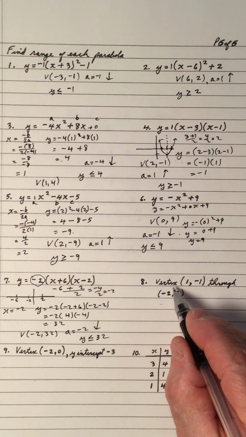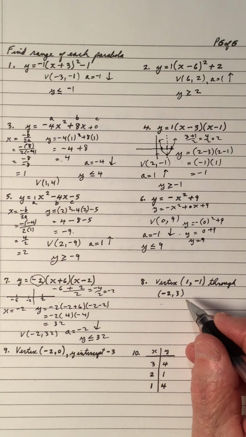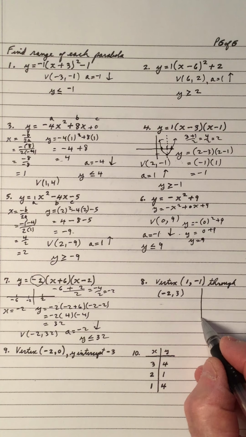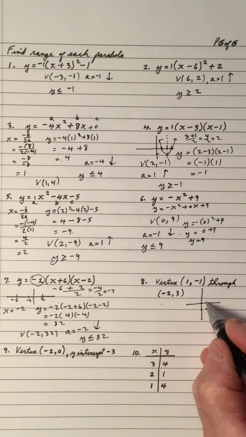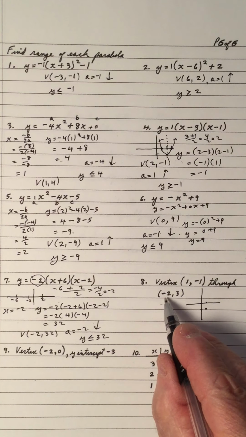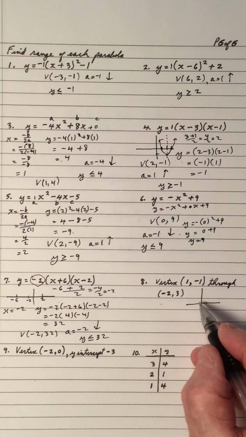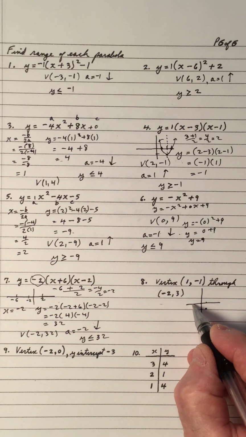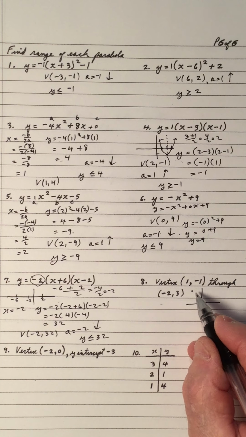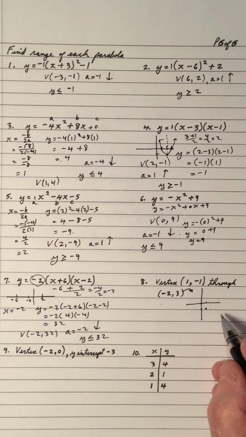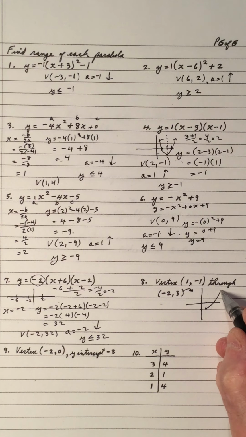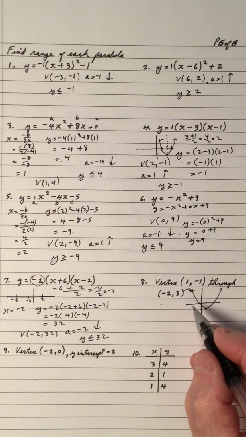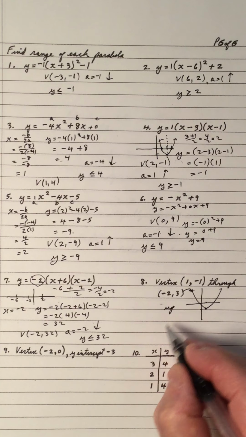And we have a vertex, but we don't know if it's up or down. Well, let's just draw a little tiny graph quickly. The vertex is 1, negative 1. Let's pretend that's 1 and negative 1 right there. The point is negative 2, 3, which is right here. So if this is the vertex and it's going to pass through this point, that means the parabola must be doing this.